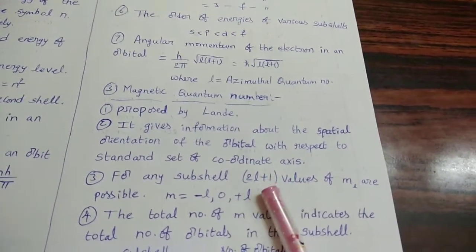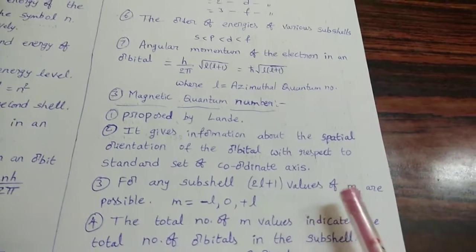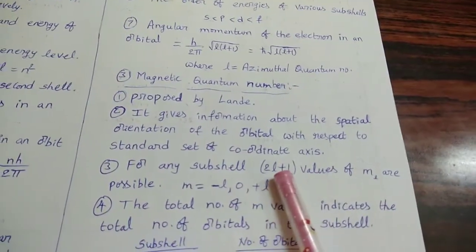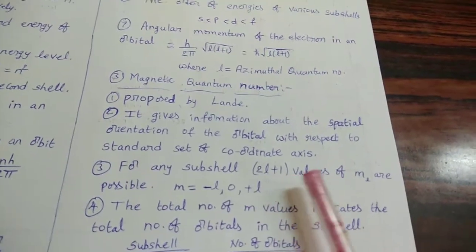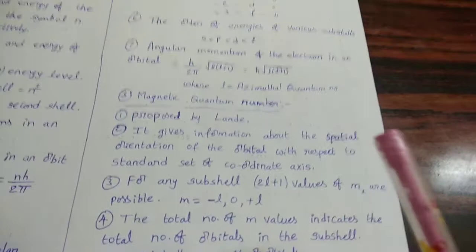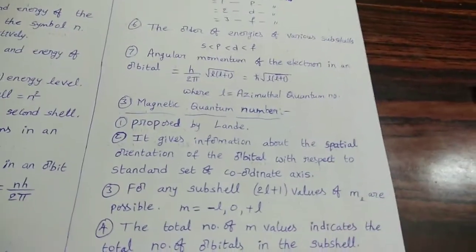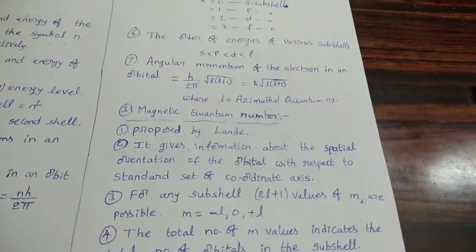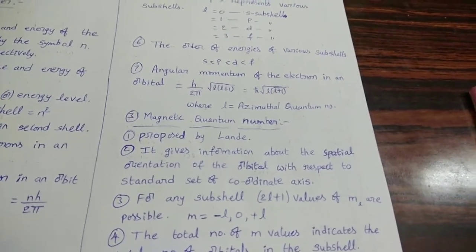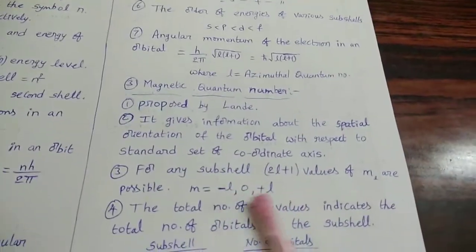So for l value 2, substitute in 2 into 2 plus 1, that equals 5. So l equal to 2 has 5 magnetic quantum number values. Those are minus 2, minus 1, 0, plus 1, plus 2.